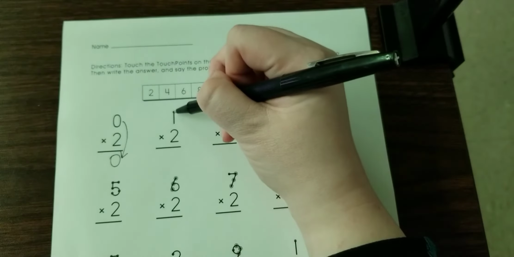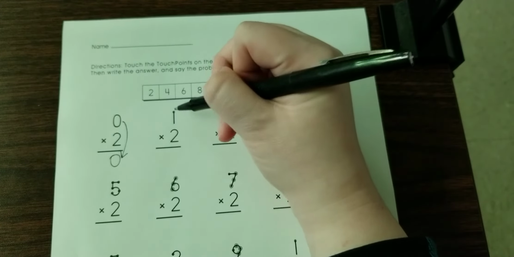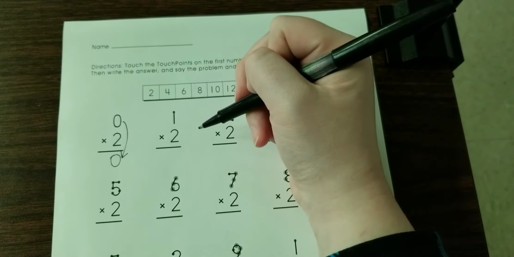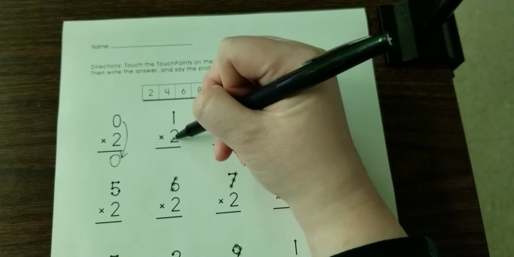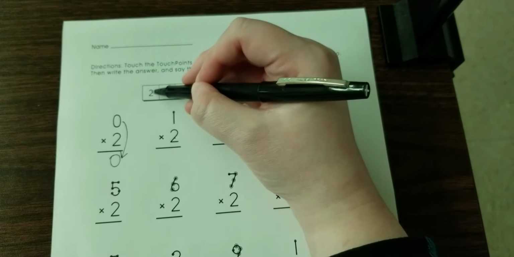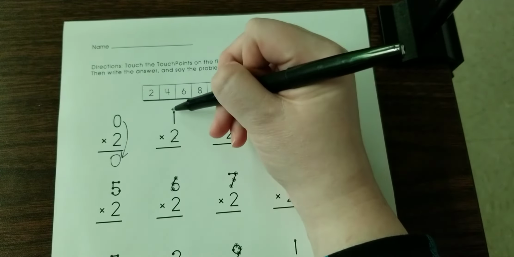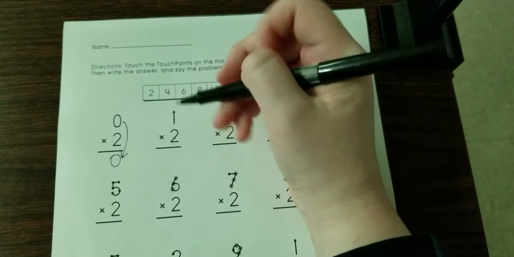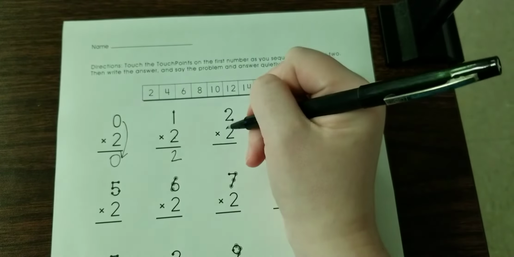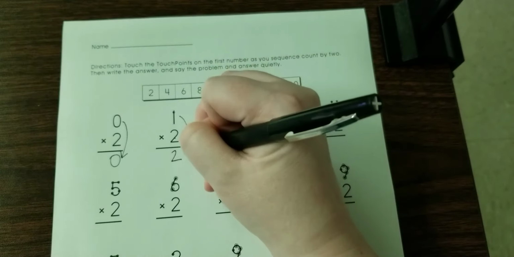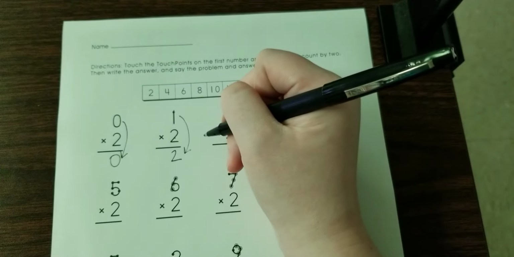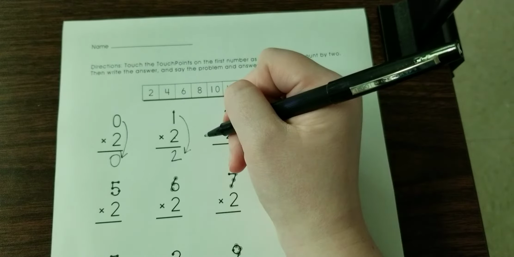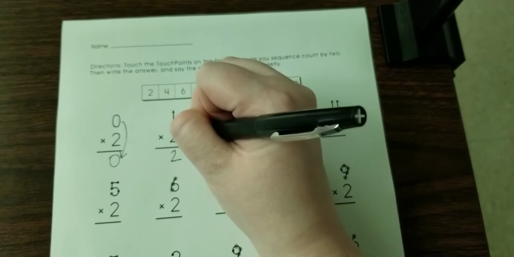1 times 2. I see 1 touch point. But rather than counting like 1 when we're adding or subtracting, when we're multiplying by 2, we count by 2's. So I touch the touch point and count by 2's. 2. 1 times 2 is 2. 1's a friend. She lets the other number in. Any number times 1 is that number.